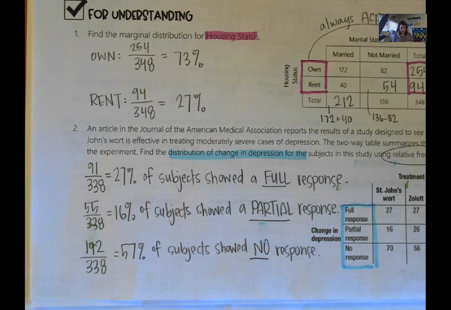I was pretty surprised at how many subjects showed no response. It's kind of shocking to me that the majority of people in this study showed no response.